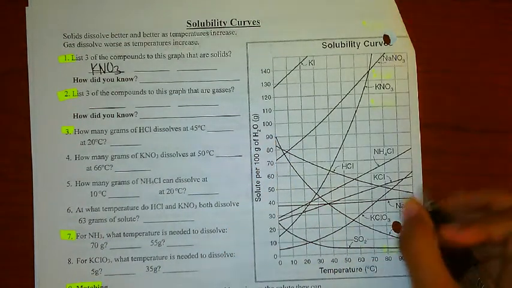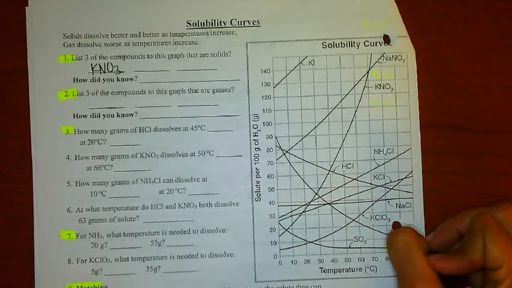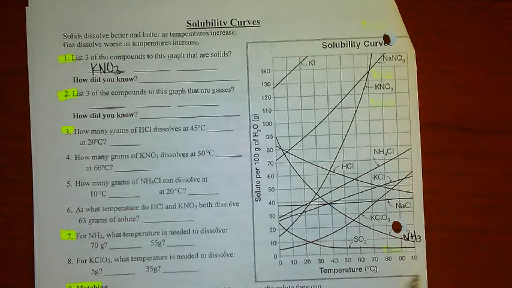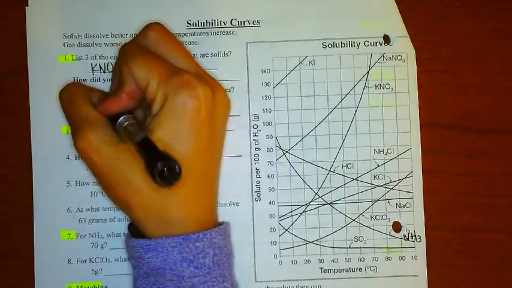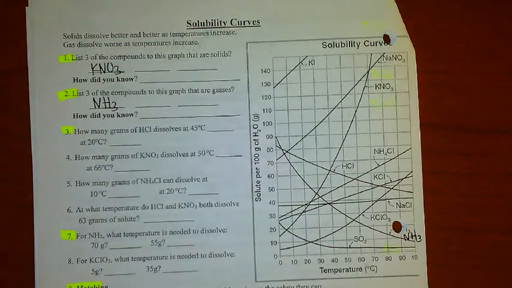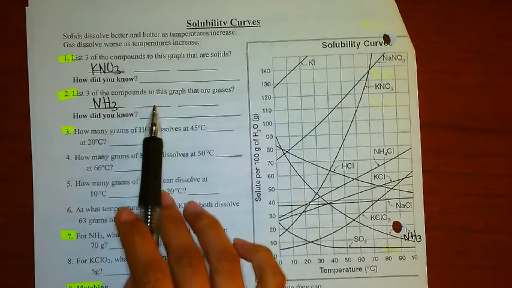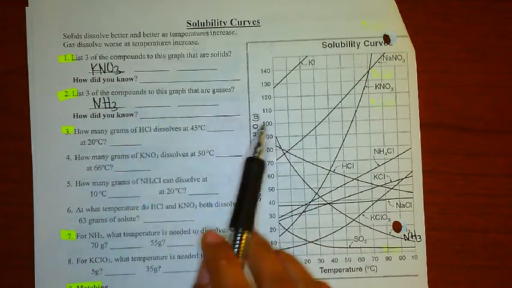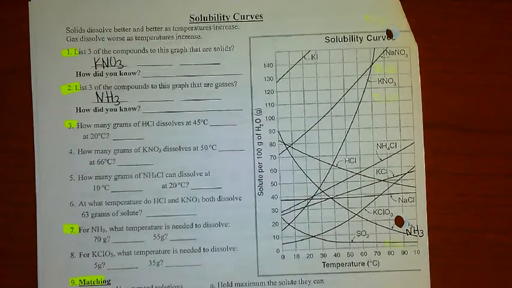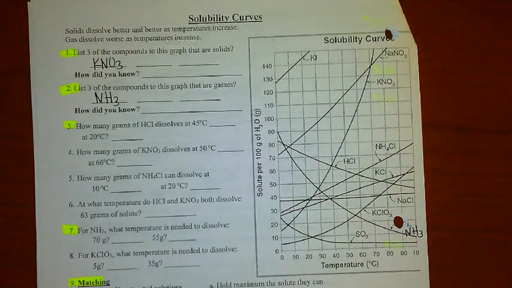I know you can't see what compound that is, but it's supposed to be NH3, ammonia, and so that would be one of my compounds that are gases. Again, I'm going to let you identify the other 2, but you just look for the lines that are going down as temperature goes up.